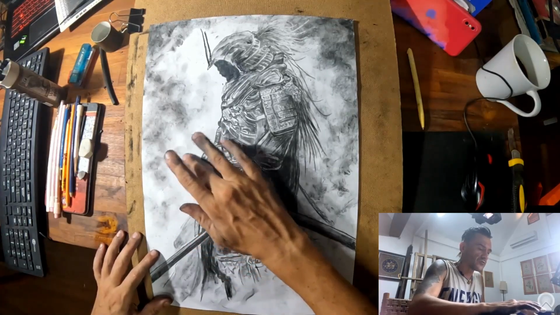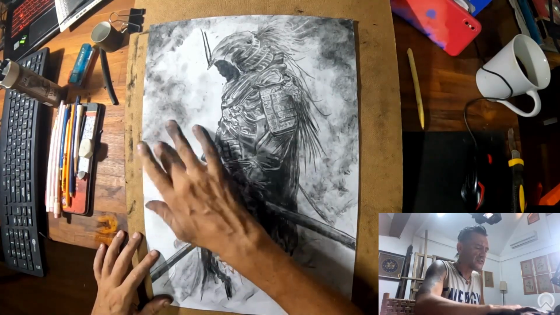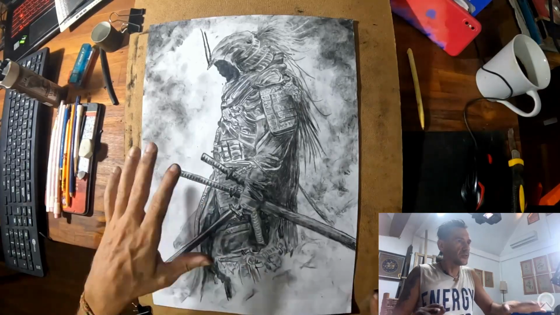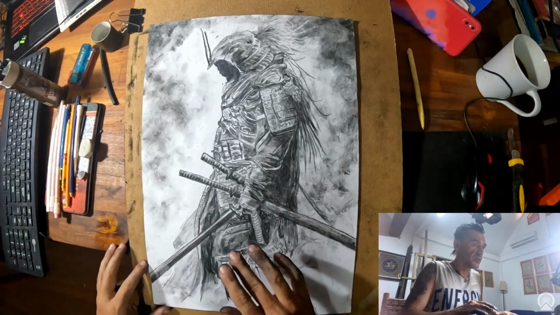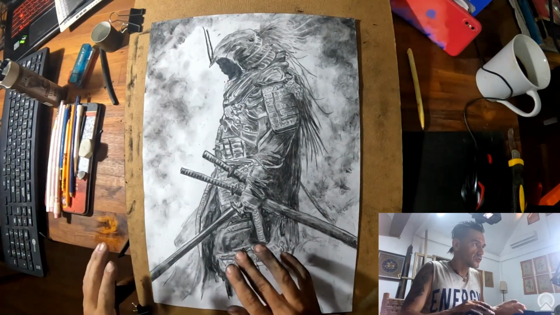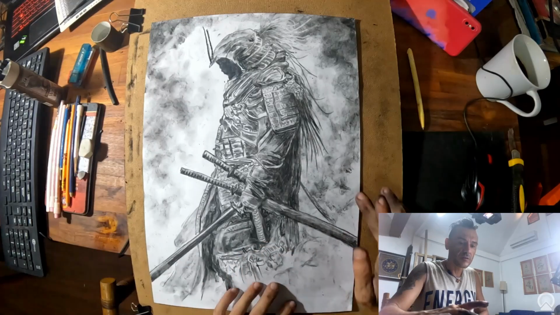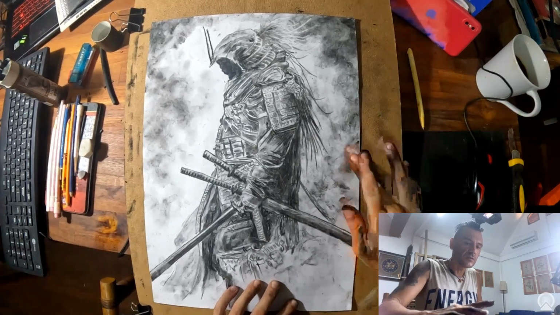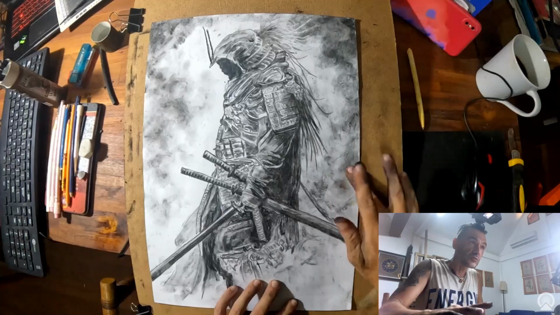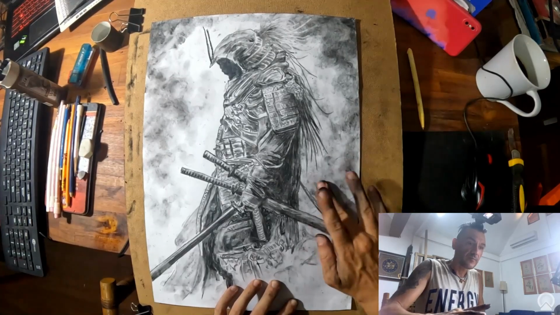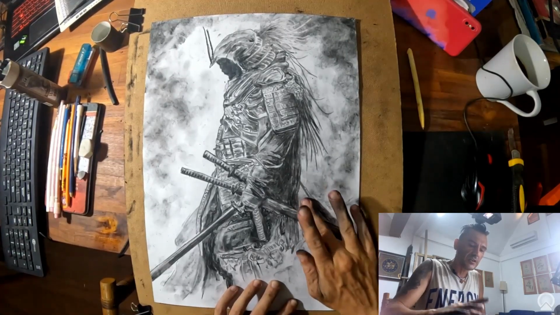And by the way, it's around the sword. It's not just white. I still have a lot of white on the painting, but it should be a bit less. So that's why I'm trying to make it a bit more smooth here, all of this part.